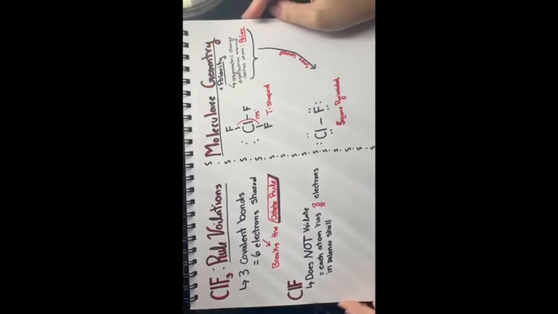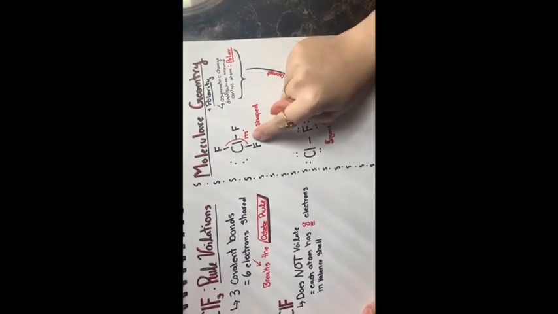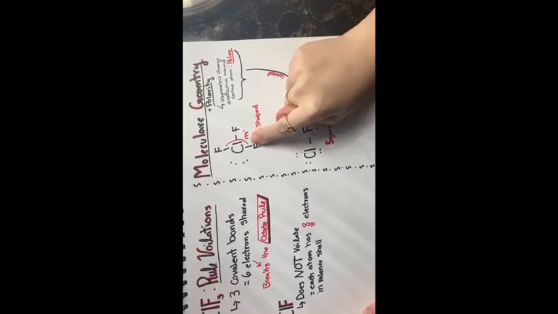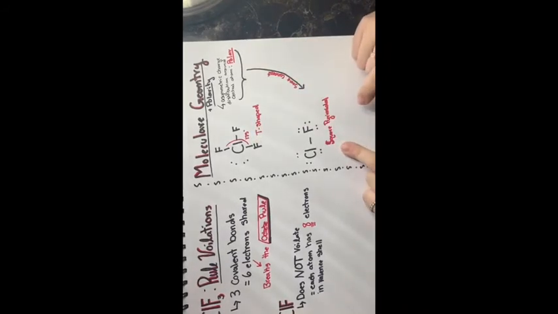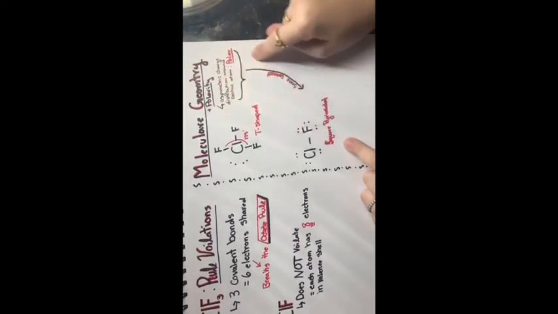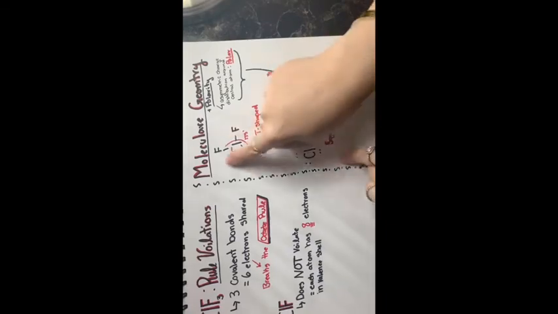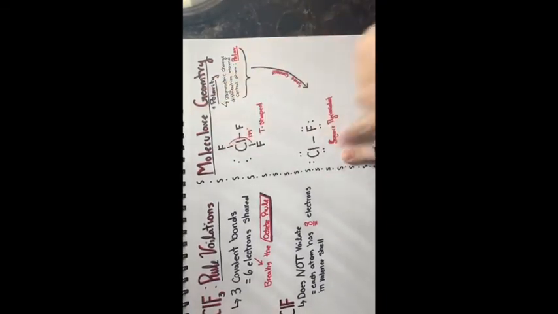For molecular geometry, ClF3 has the T-shape with the 175 degree bond angle, while ClF has the square pyramidal shape. And for polarity, they both have an asymmetrical charge distribution around the central atom, so that makes both of them polar.